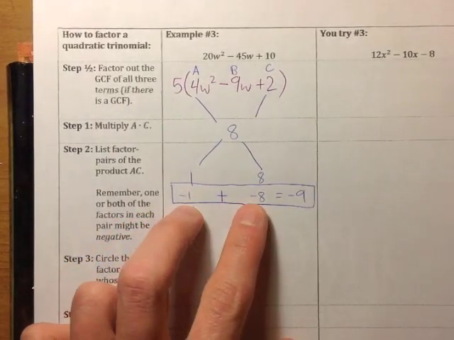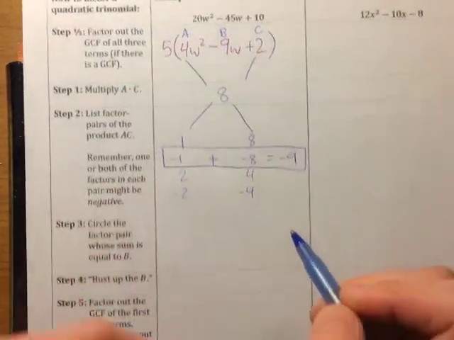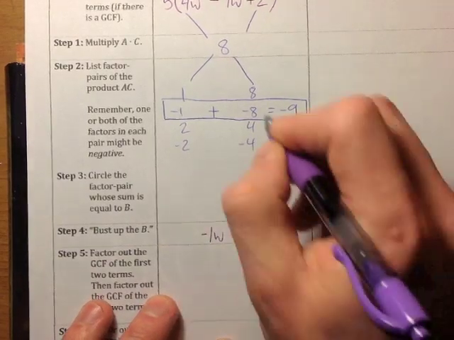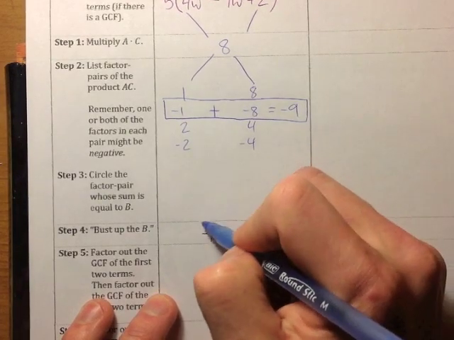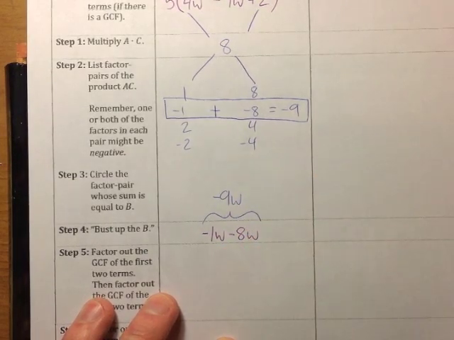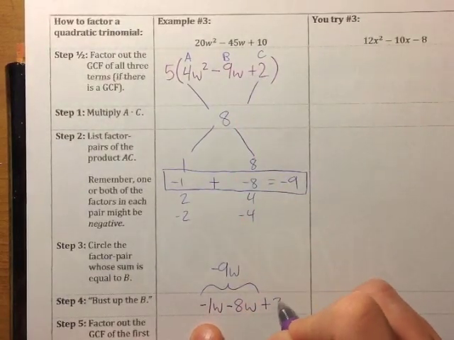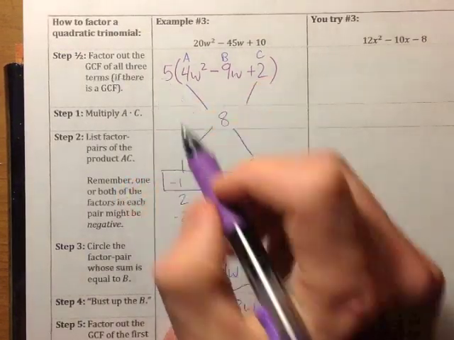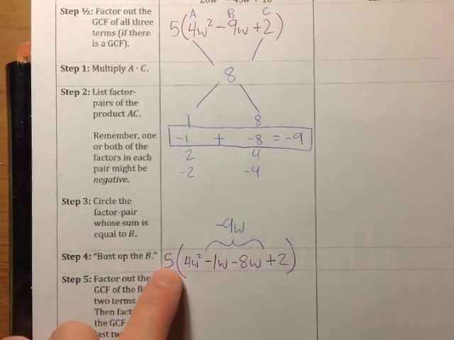We're going to use these magic pair of numbers to bust up the b. So we're going to replace negative 9w with negative 1w minus 8w. Okay? Because these together is the same thing as negative 9w. So we busted up the b. We're going to keep the plus 2. We're going to keep the 4w squared. And important, we're going to keep the 5 out front. 5 times in parentheses, all that stuff. The 5 is just tagging along for the ride.